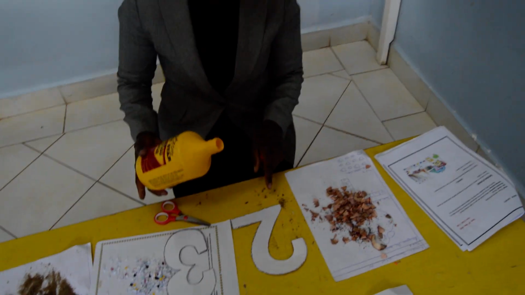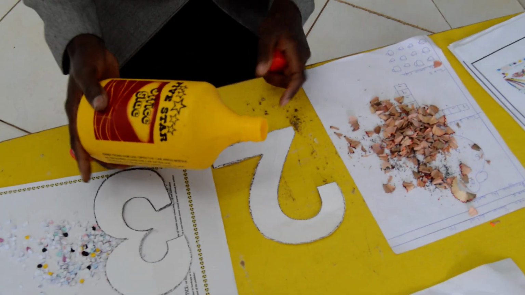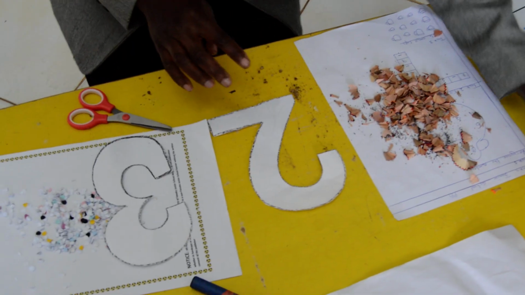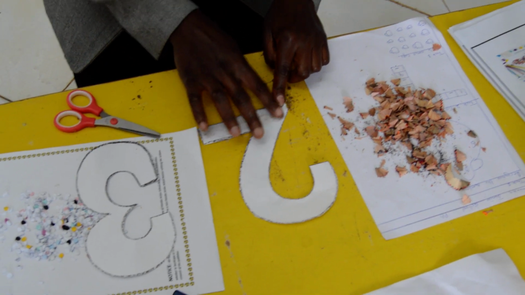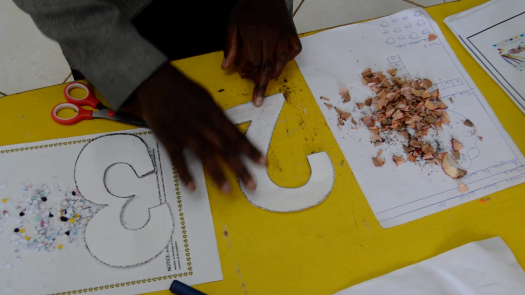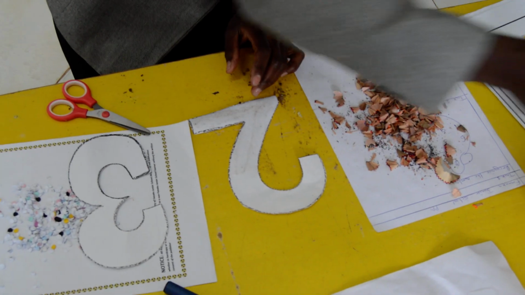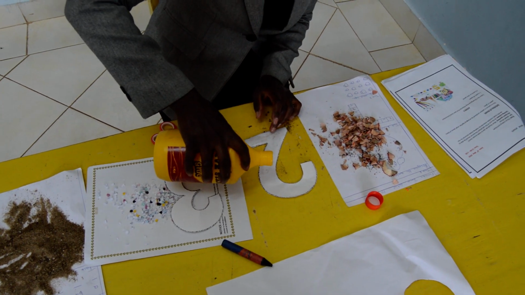Now in this case, I'll pick my glue, I pour on it, and then I smear on it. It is very interesting. The glue is not enough. I pour again.